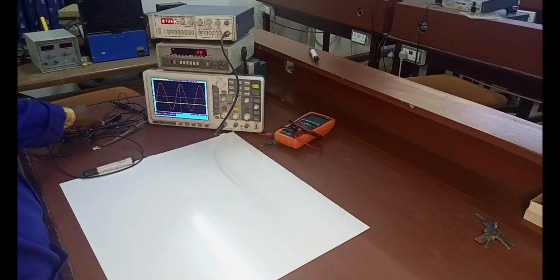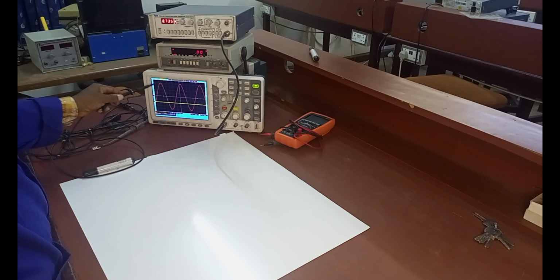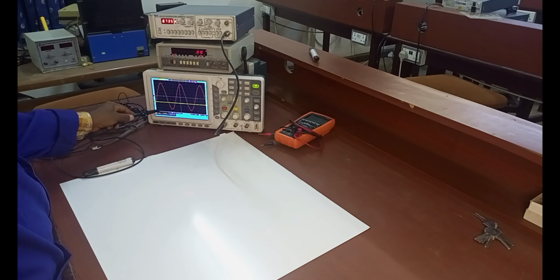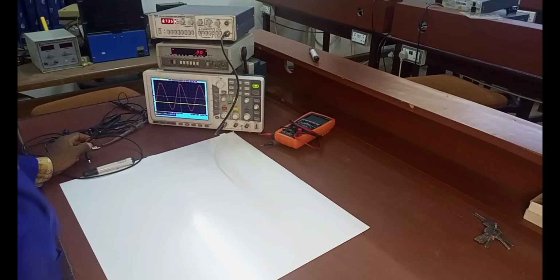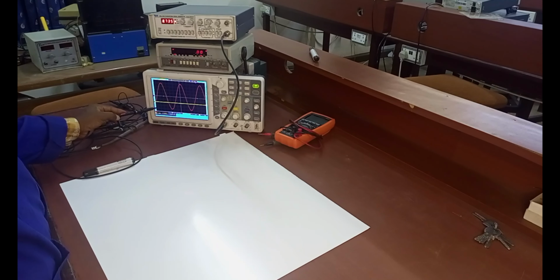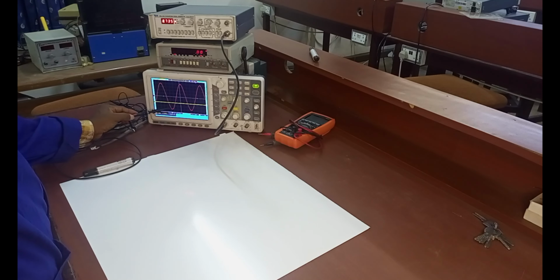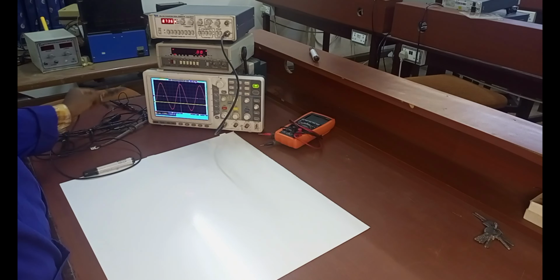And the peak to peak voltage will be this to that. What we have to do to find the peak to peak voltage is to count the number of boxes from the lowest peak to the highest peak, which is 1, 2, 3, 4, 5, 6, 7, and 8.